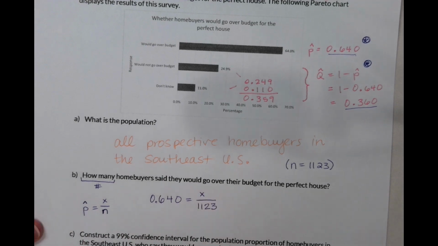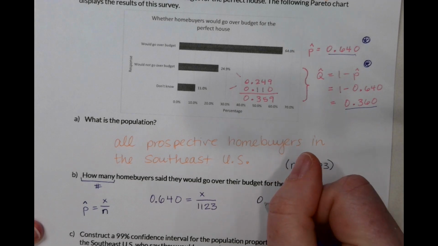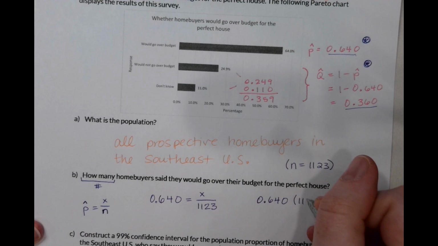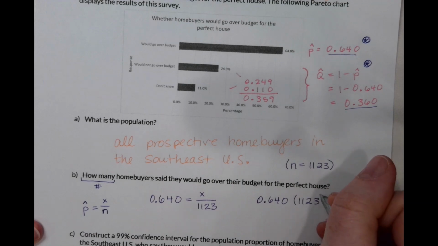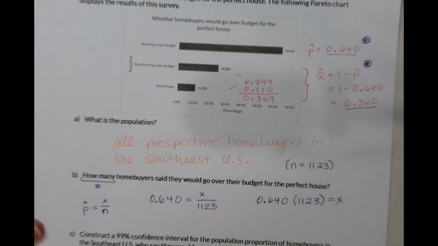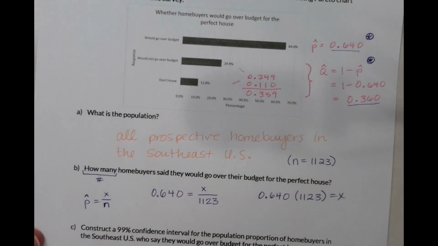Or, if you remember from chapter 2, when we were talking about pie charts and whatnot, when we were trying to find a percentage of a group, we said we could just multiply. So if I want to know 64% of this sample of 1,123 prospective home buyers, that's going to be the number who gave that response.